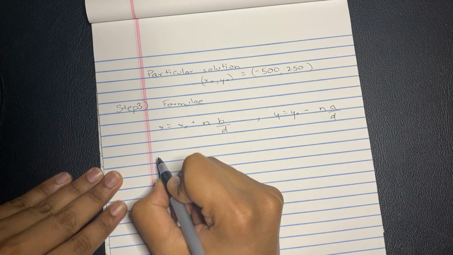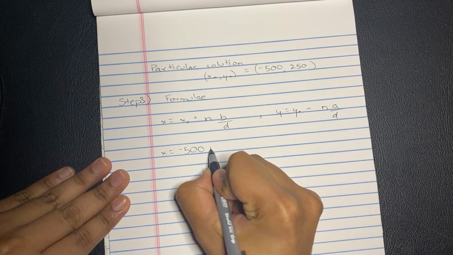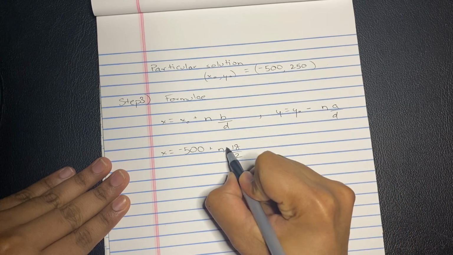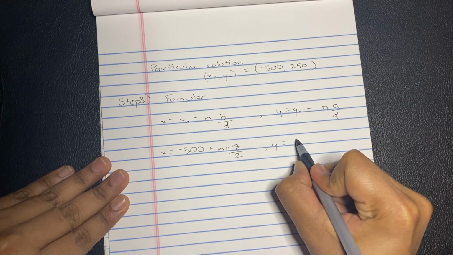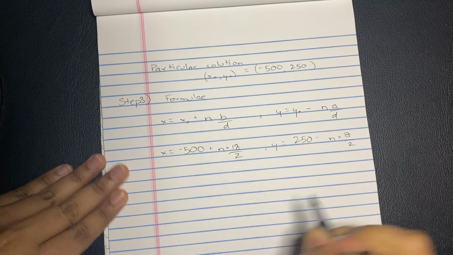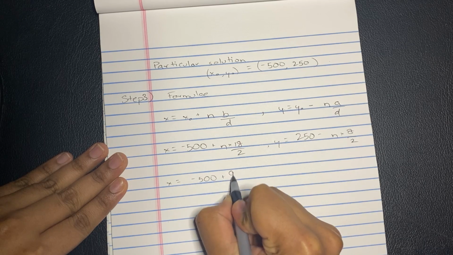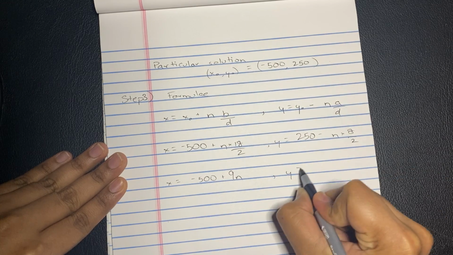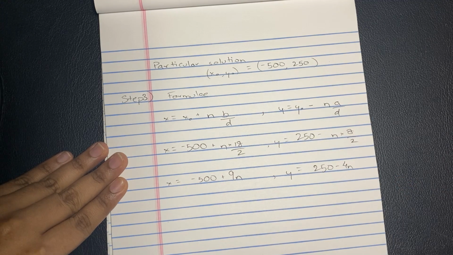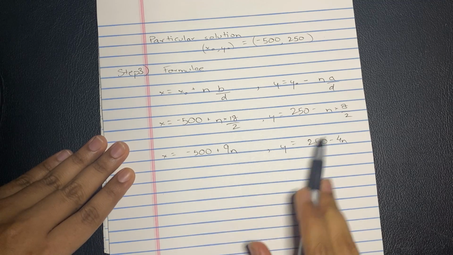So I'm just going to replace it. For this example, we have x equals negative 500 plus n times 18 over 2. This is multiplied. Y equals 250 minus n times 8 over 2. So x equals negative 500 plus 9n. Y equals 250 minus 4n. Okay, so we have these two equations.